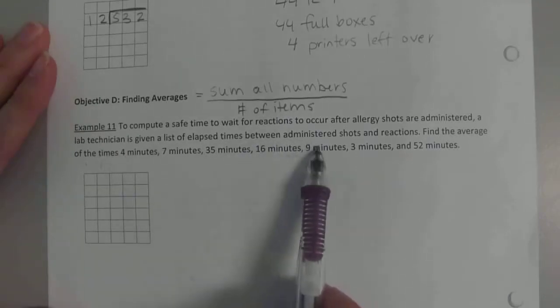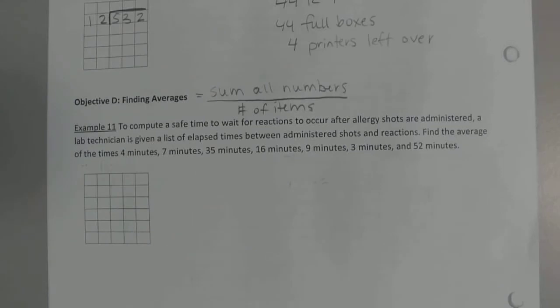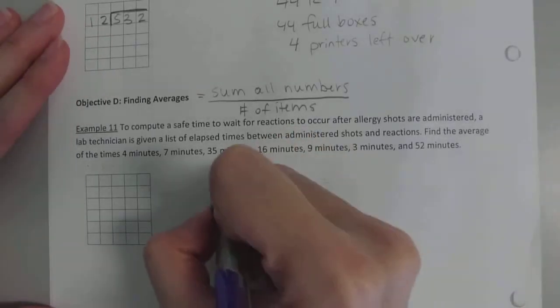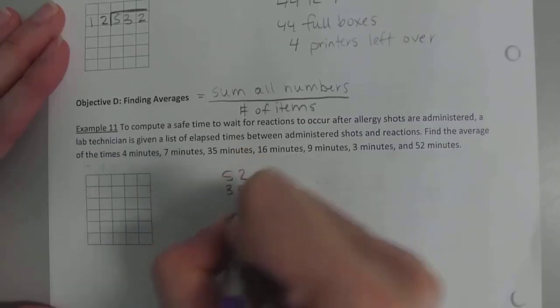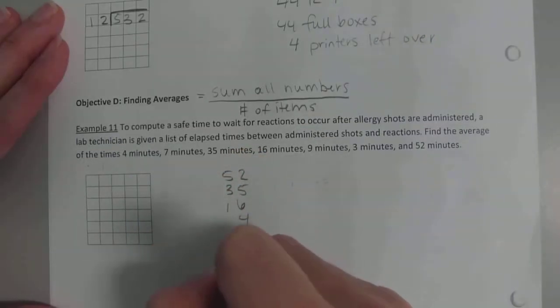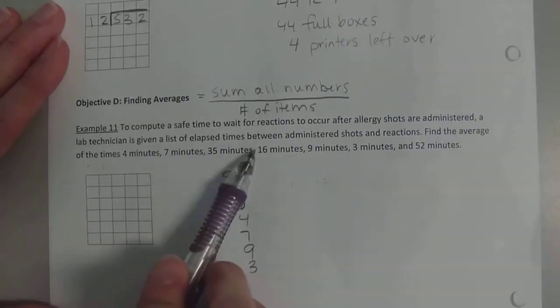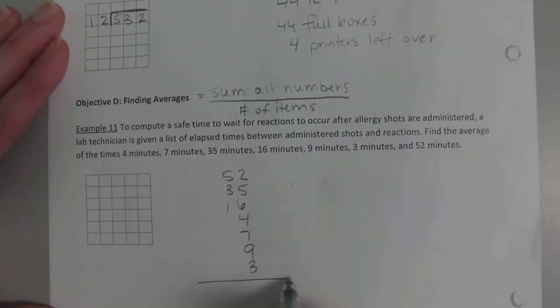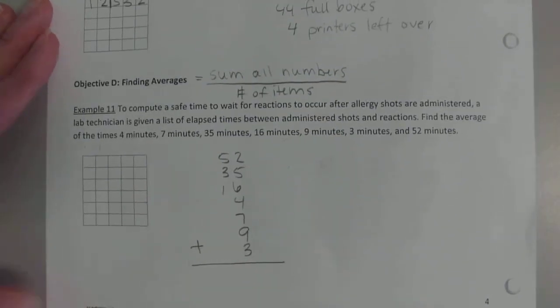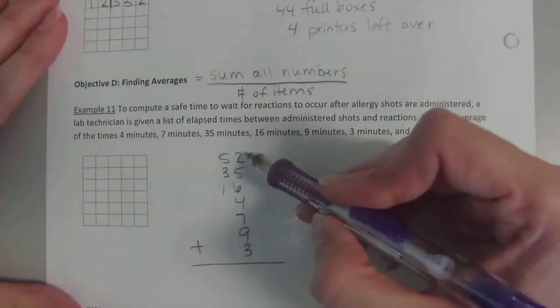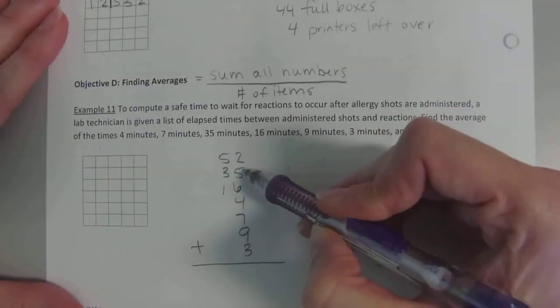So what we're going to do is we're going to add up each of our numbers, 4, 7, 35, 16, 9, 3, and 52, get a total number of minutes, and then divide by how many different patients we had, okay? I usually put the bigger numbers on top. You don't have to. 52, 35, 16, 4, 7, 9, 3. Is that all of them? 4, 7, 35, 16, 9. Does it matter what order you add them? No. I just like the bigger numbers. I'm going to go straight down if that's okay, just to kind of get it over with.